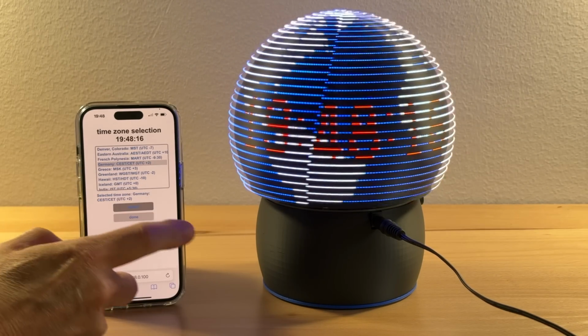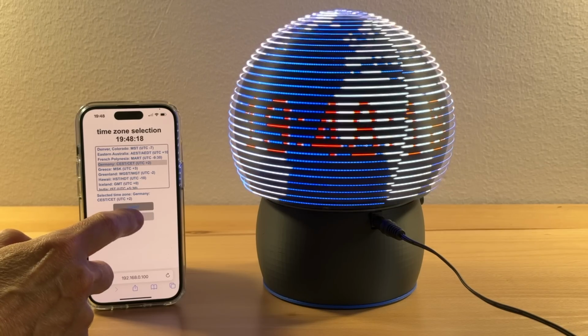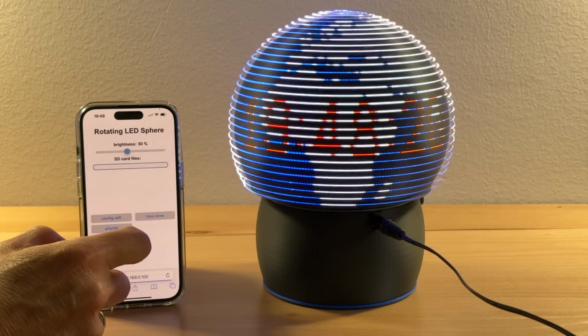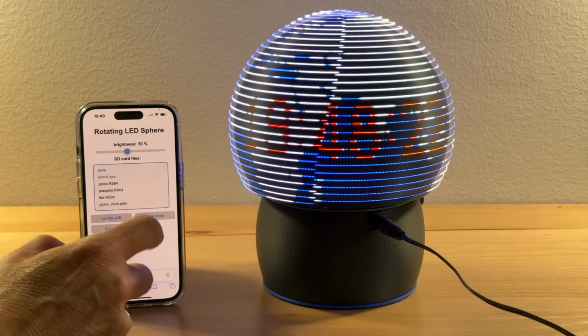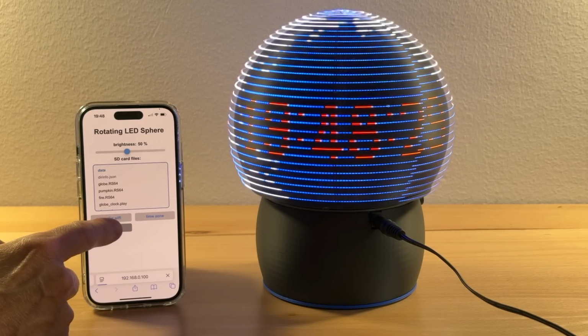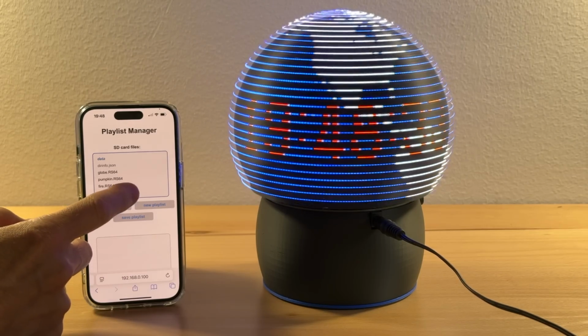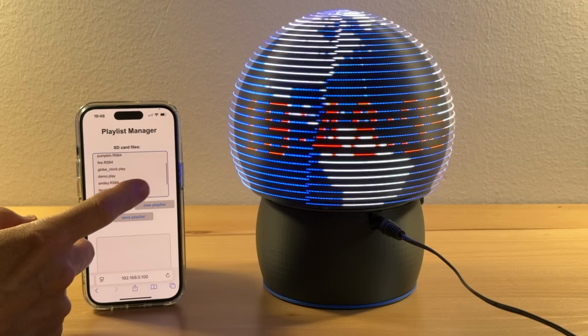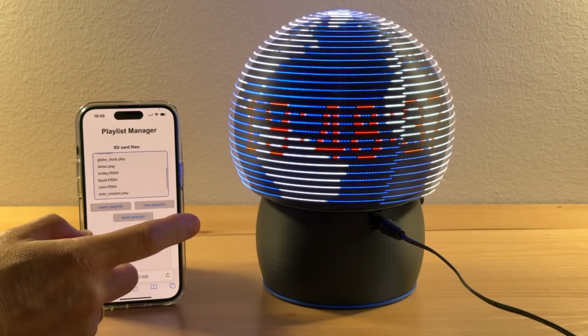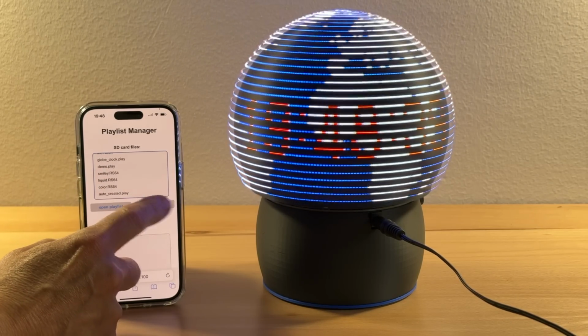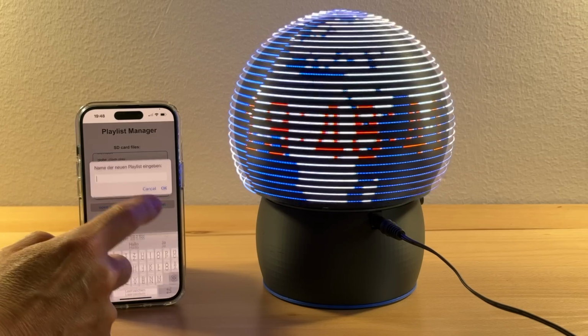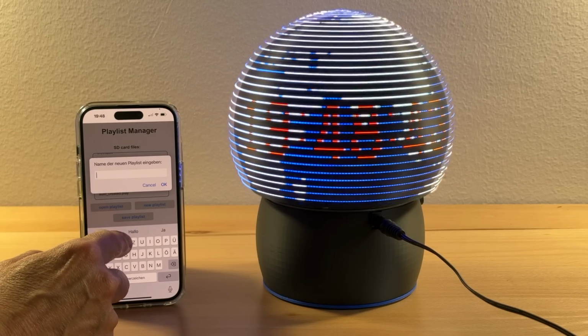So let's go back to the home screen and select the playlist manager. At the top of the screen, you will once again see the list of files on the SD card. From there, you can select and open a playlist. However, I'd like to quickly show you how to create a new playlist. Click on the corresponding button and enter a playlist name.